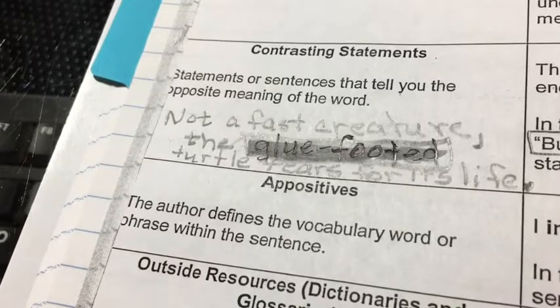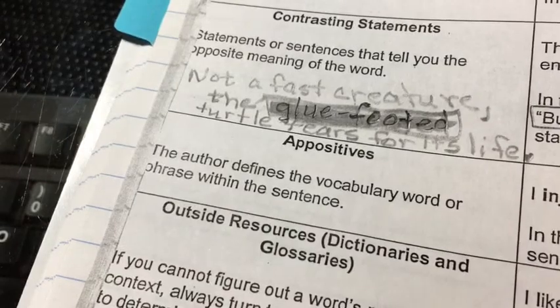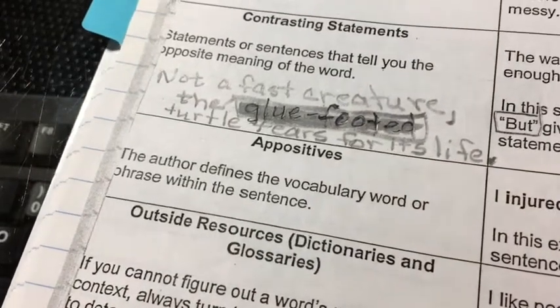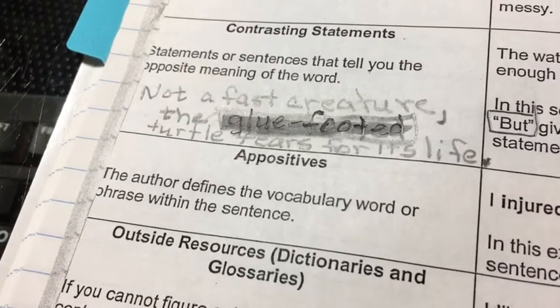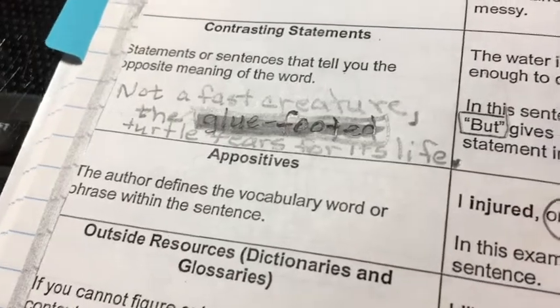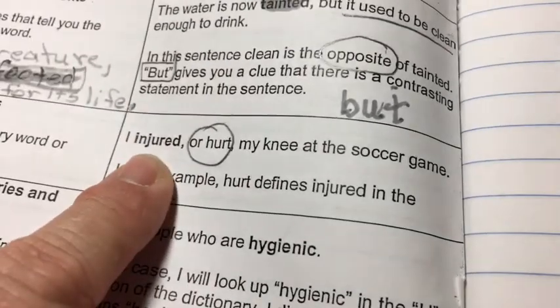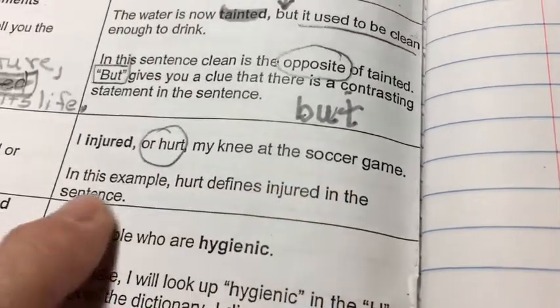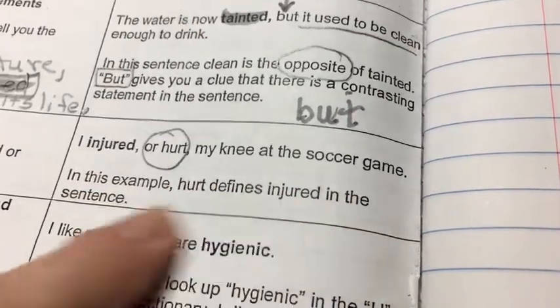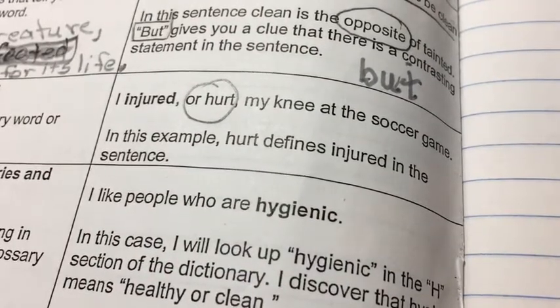Okay. The next thing we're going to look at are called appositives. And an appositive is where the author actually defines the vocabulary word or the phrase in a sentence right there, right after he uses it. And our example is I injured, and you can see the word injured is bold. I injured or hurt my knee at the soccer game. In this example, hurt defines injured in the sentence. Okay, so he defined that word injured right away.